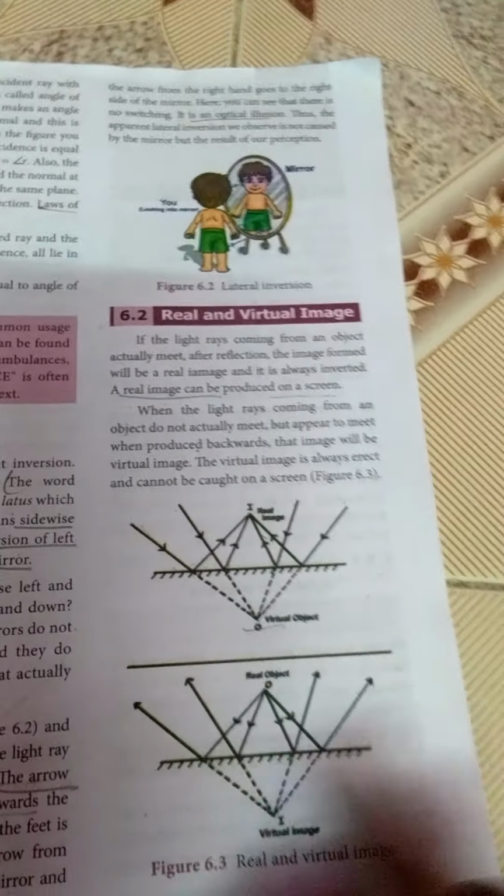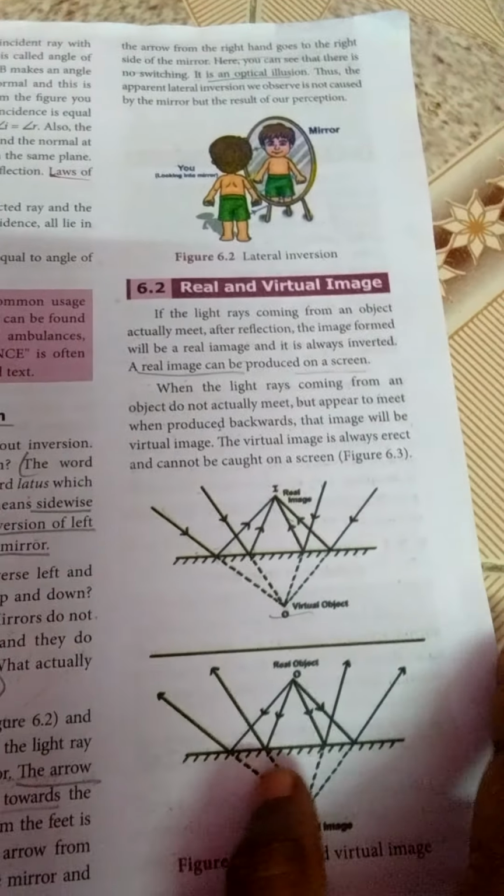We cannot capture it on the screen. Okay, this is a real and a virtual image.